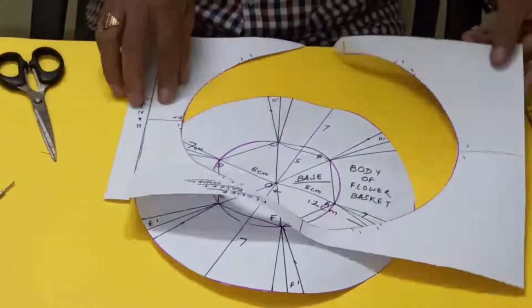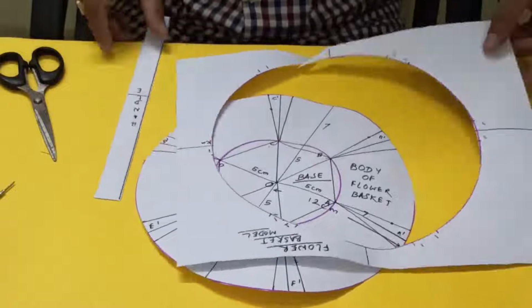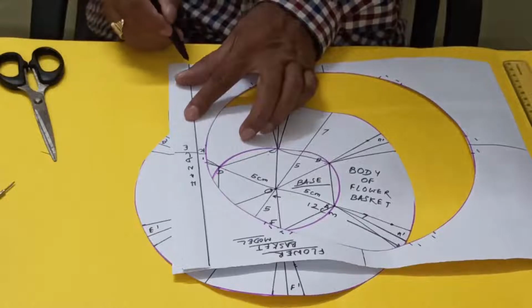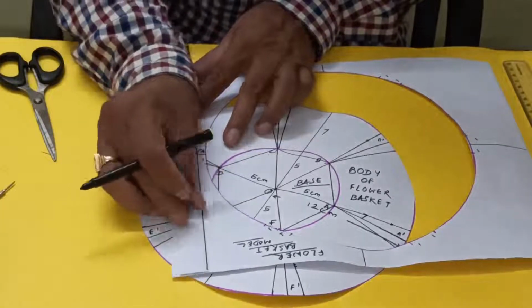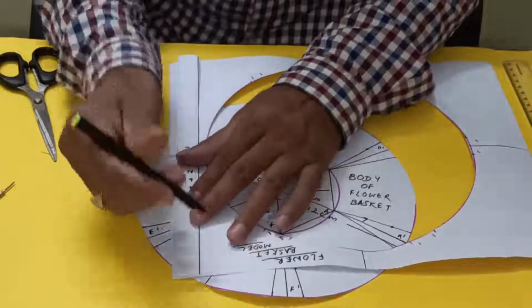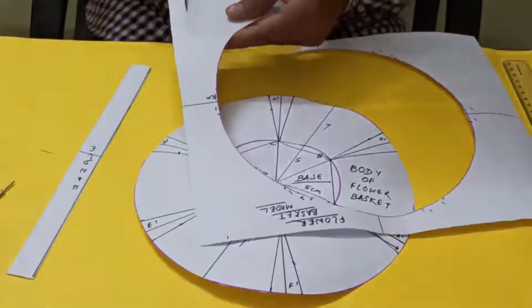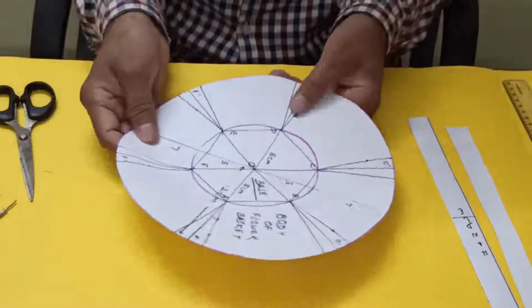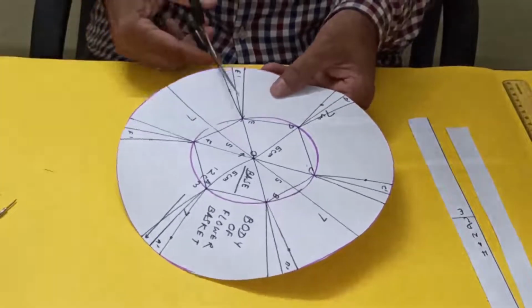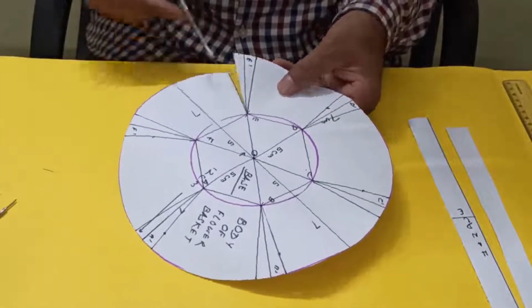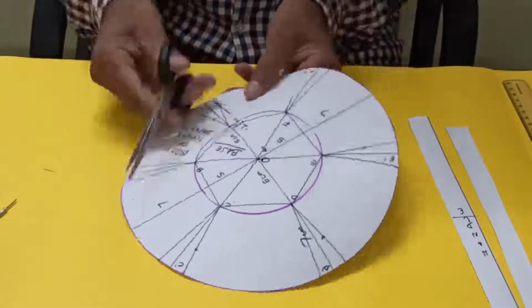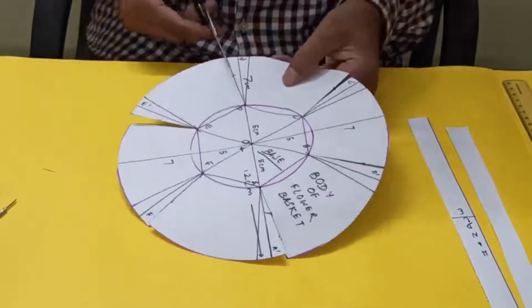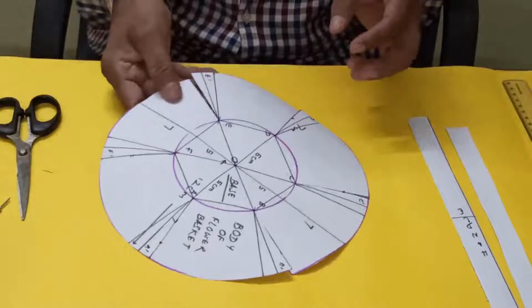We can have another handle, same thickness. Now see this cut point, we'll cut it like this. So now this cut it.